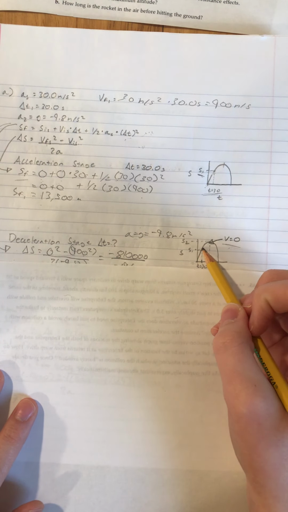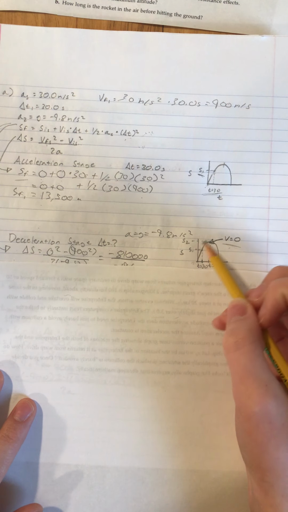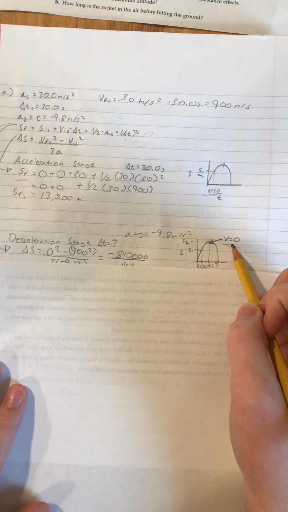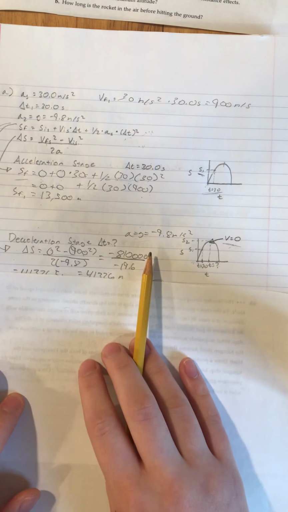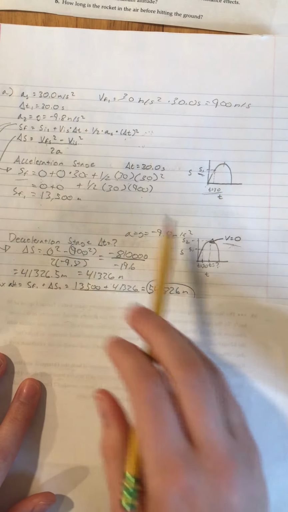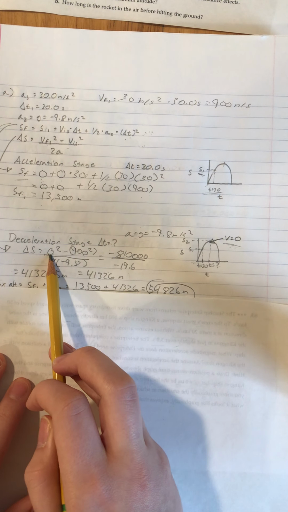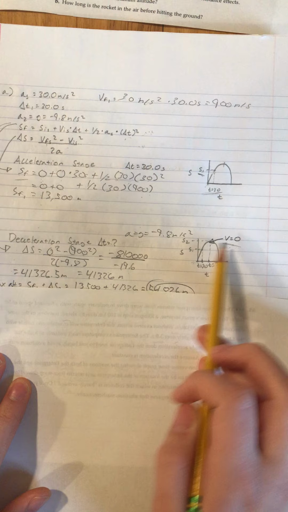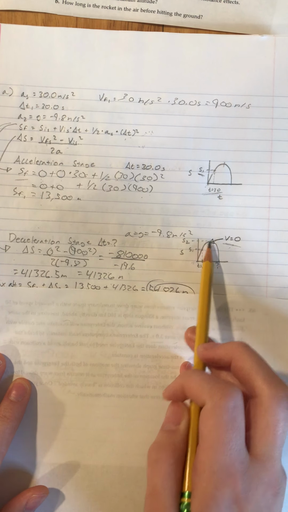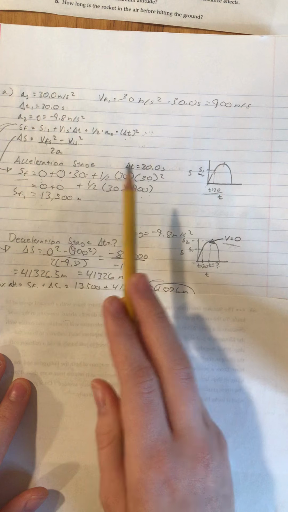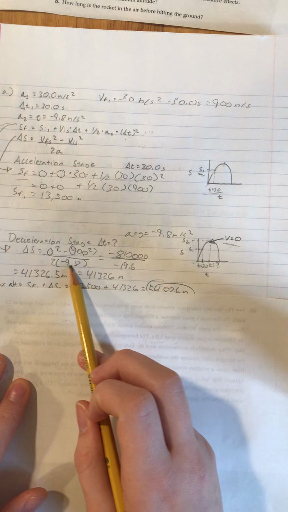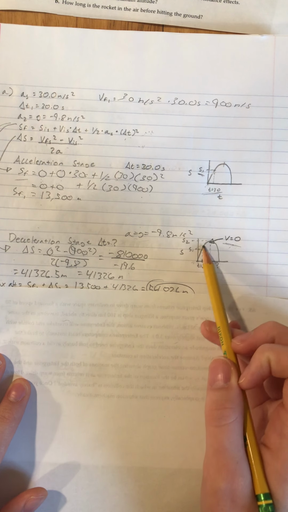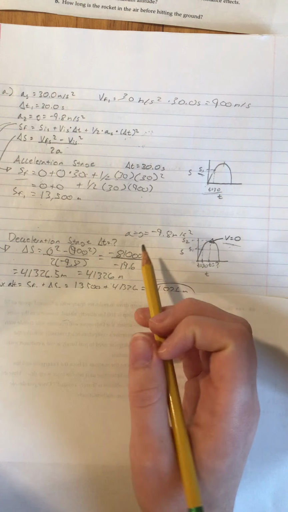And so the deceleration stage looks like this. We're going to be finding the distance from here to here. And at the top of this curve here, our velocity is equal to 0. So we'll be using that instead of the 900 for this part. Because we don't know what t is here, we're going to use this change in s formula to find our position. So we plug in the final velocity, which is equal to 0 because that's the top of where we're going, minus the initial velocity, which is 900, squared, over 2 times negative 9.8, because that's the acceleration of gravity. And here we're using the acceleration of gravity because there's no more fuel to propel us.